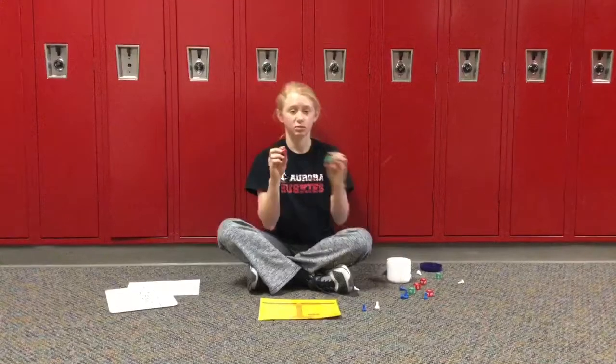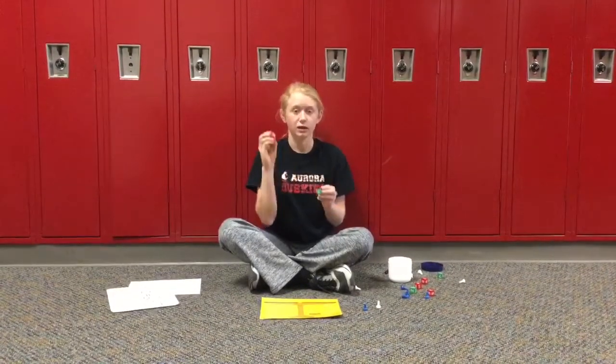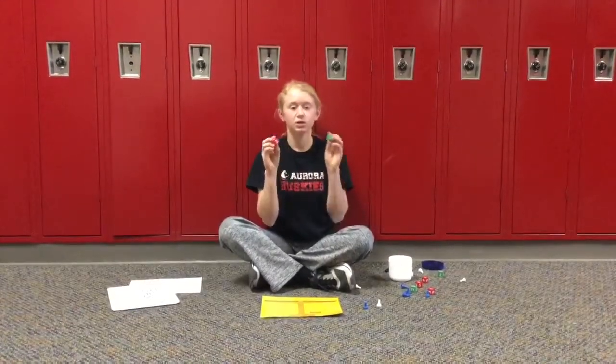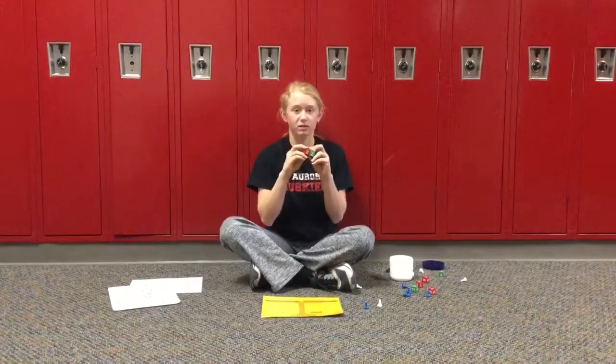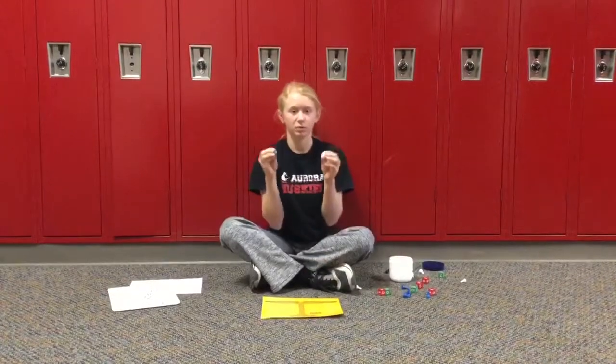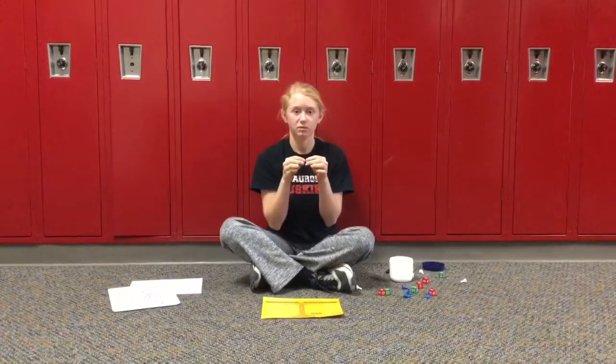We have cubes that are both constants. A red cube equals a positive number, and a green cube equals a negative number. Together they make a pair of 0. Also, when you put a blue pawn and a white pawn together, they make a pair of 0.